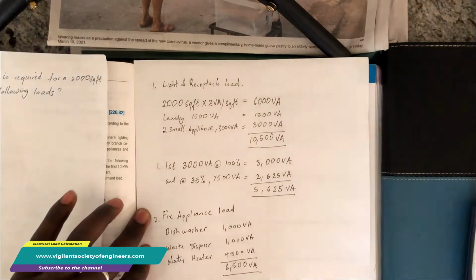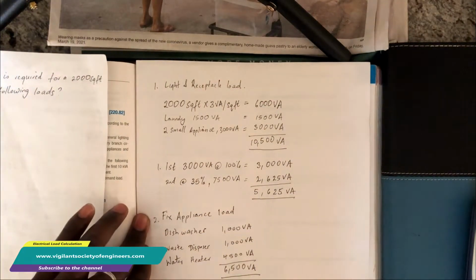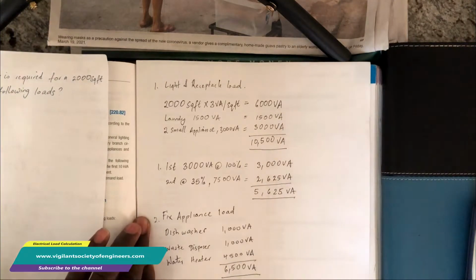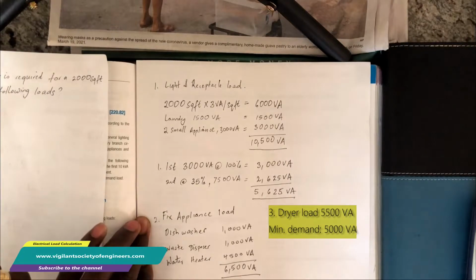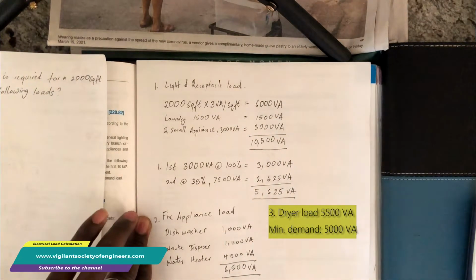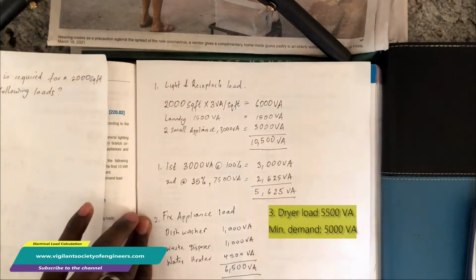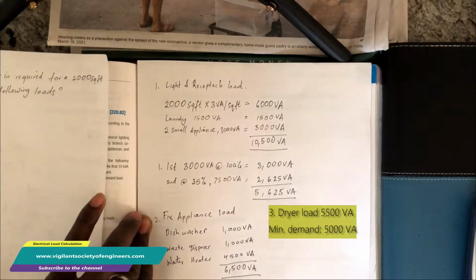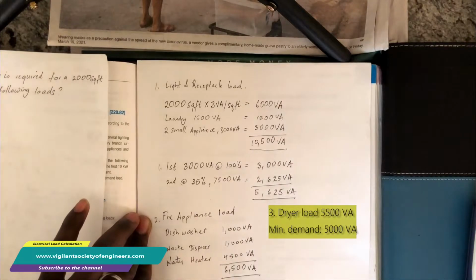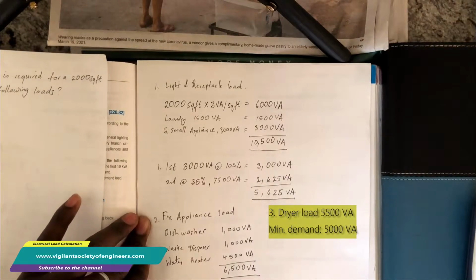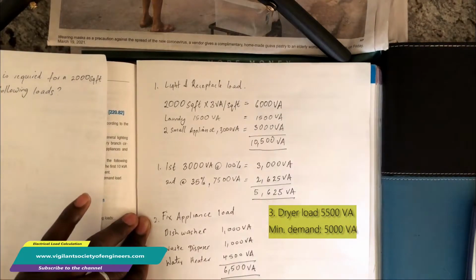The second one: this load would have been 5,500 for the dryer load. So we are within the threshold of the demand. We said it must be at minimum 5,000 VA or 5,000 watt. Currently our dryer load is 5,500.